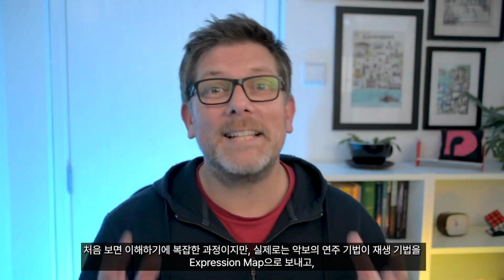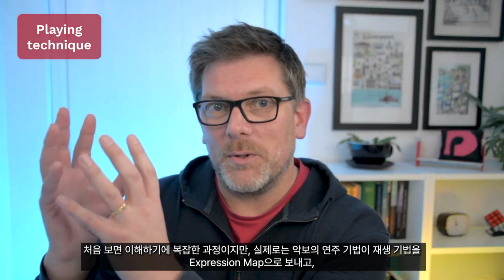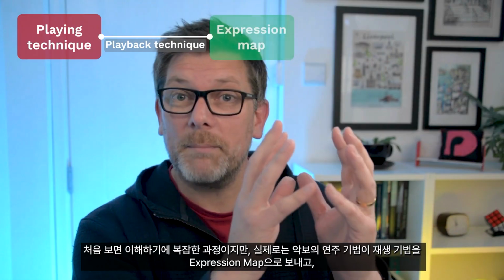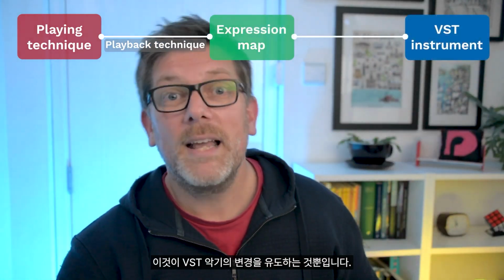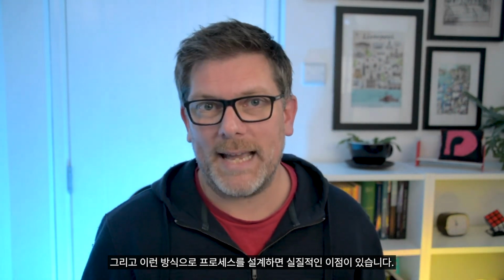At first look, it's a complicated process to get your head around, but really, it's just a playing technique in the score sends a playback technique to the expression map, which drives a change to the VST instrument. And designing the process in this way means there are real benefits to be had.